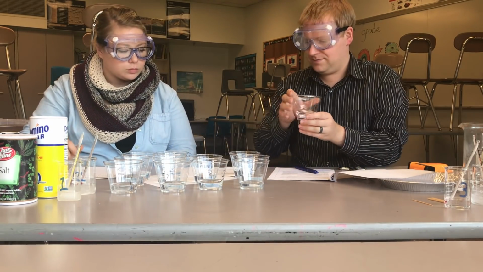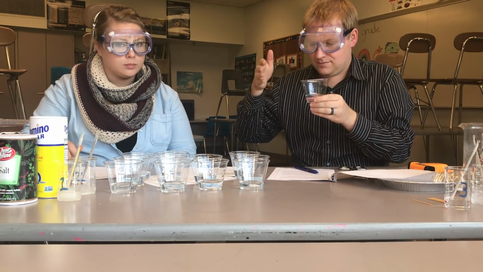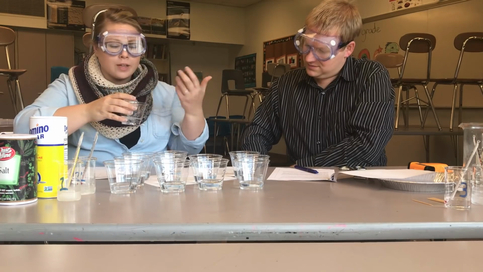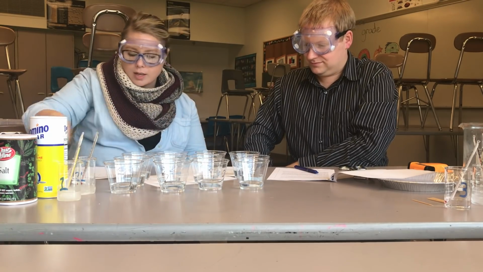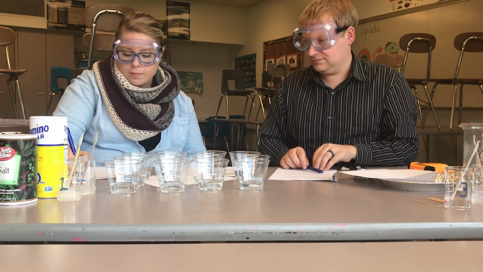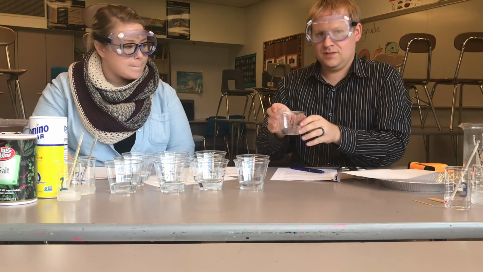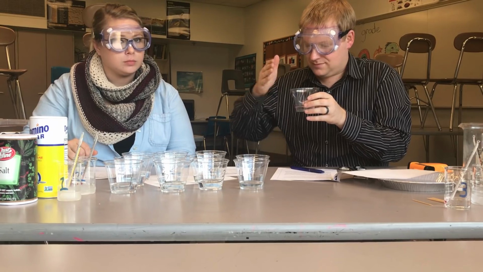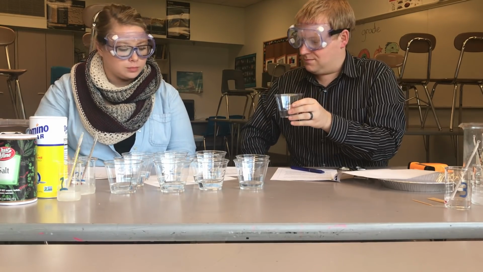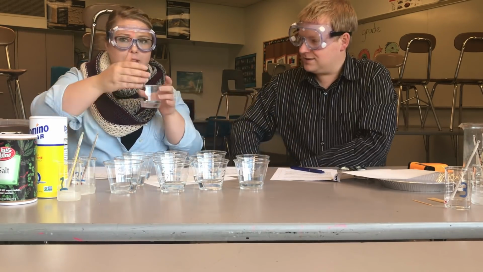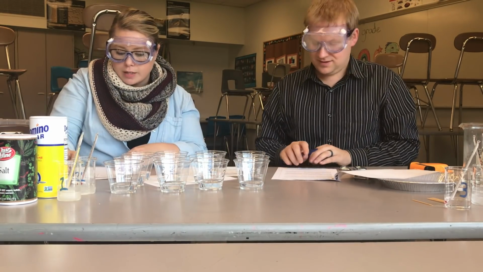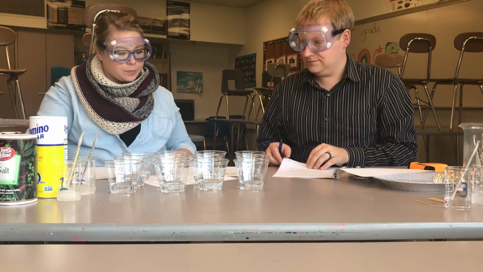Number 3. Yes, there's an odor there. Definitely number 3, there's an odor, so we're going to say yes in our data. Number 4. I don't smell anything. Don't smell anything? Nope, no odor. So we'll write none in our data table again.